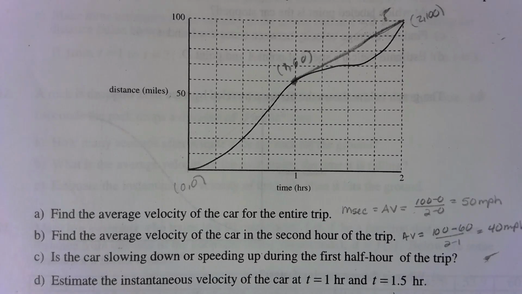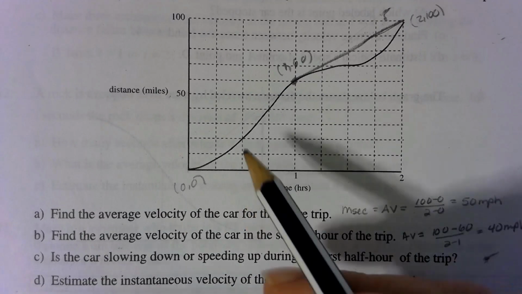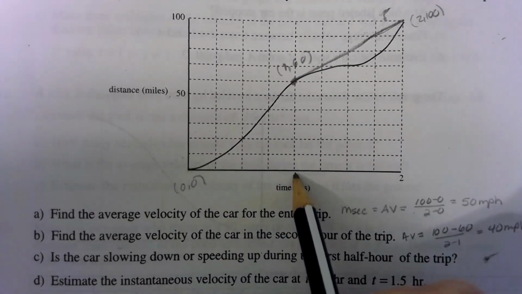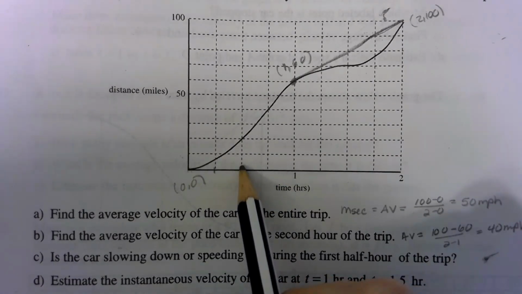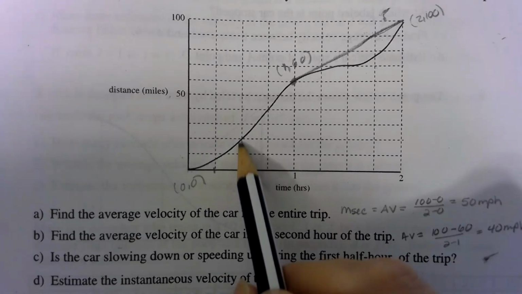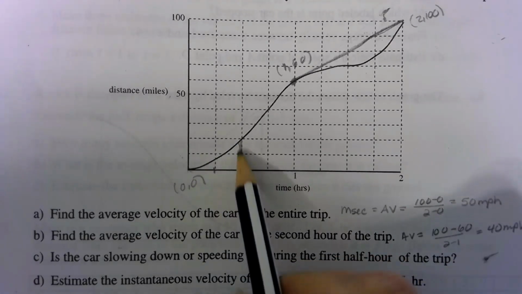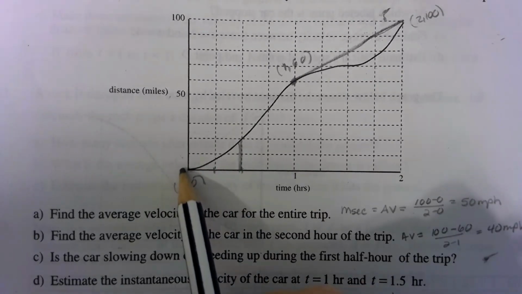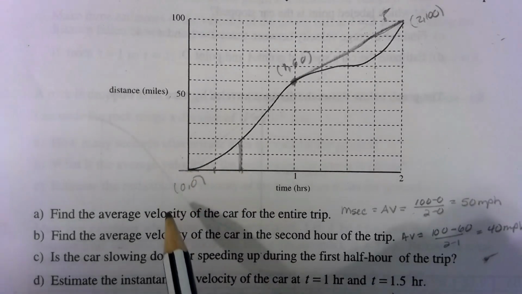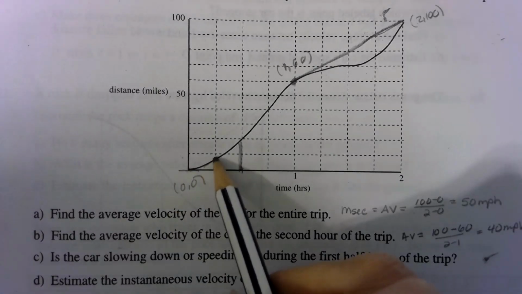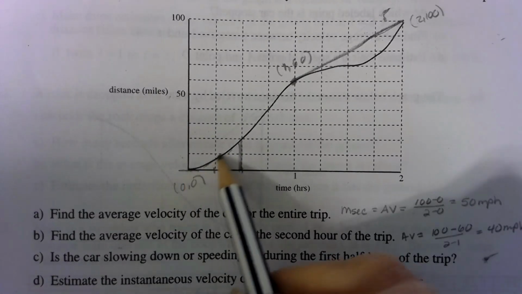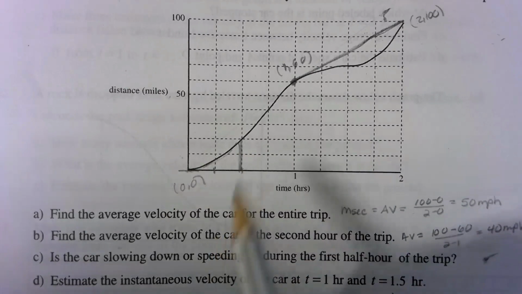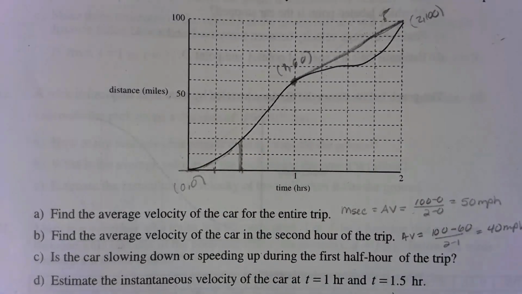Next question, is the car slowing down or speeding up during the first half hour of the trip? Well, this is 0 and this is 1 hour, so these are measured in quarter hours. So here's a quarter, so here's the first half hour of the trip, from 0 up to this line right here. What I know is if I draw a tangent line here, it's flat, it has a slope of 0. And then the tangent line starts increasing. I also notice that around here it's kind of concave up, so I would expect that the car is speeding up over that interval.